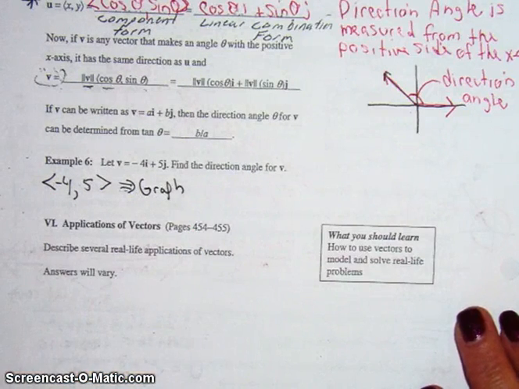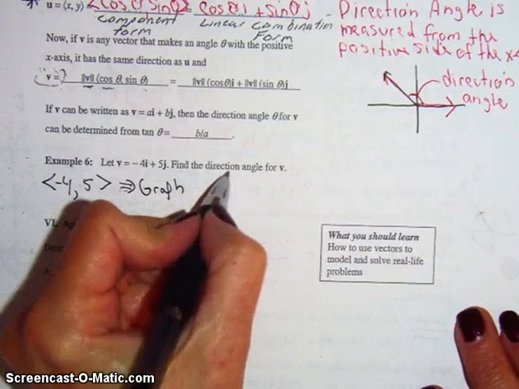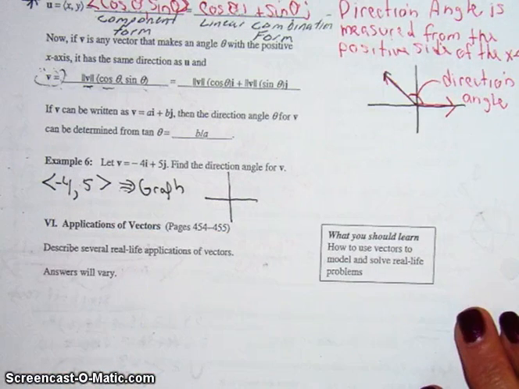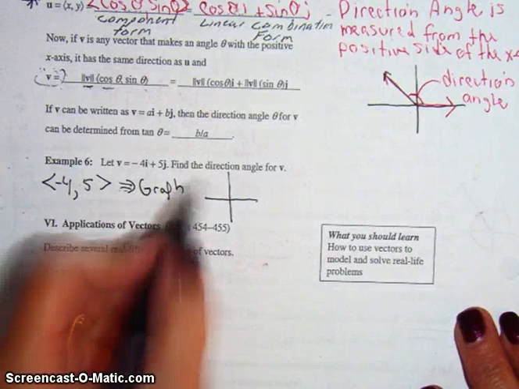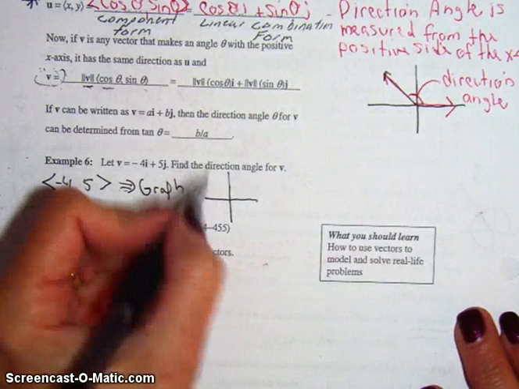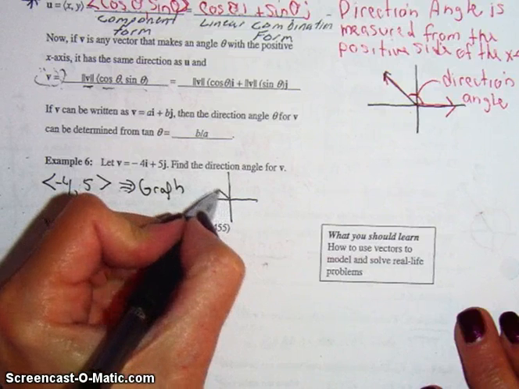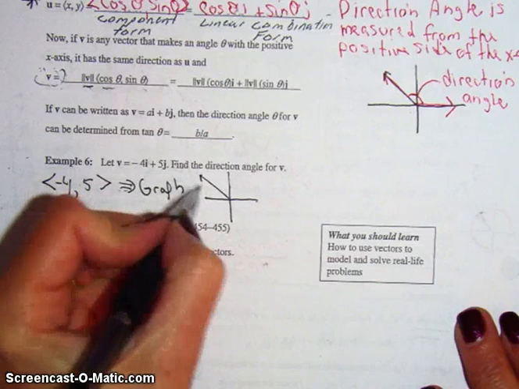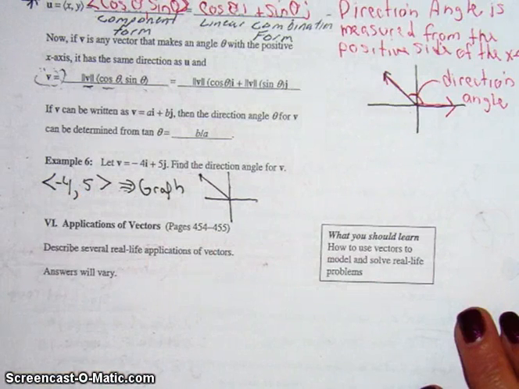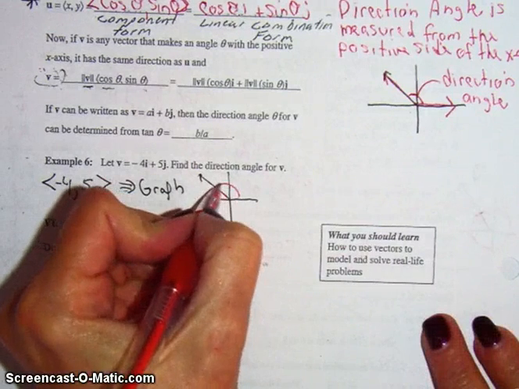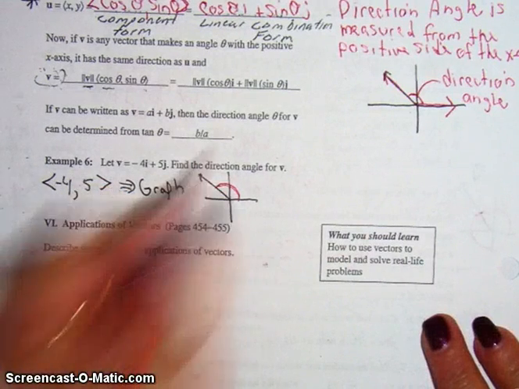Next step is to graph, as if you were graphing a point or a vector on the unit circle. So the vector negative 4, 5 is negative 4 to the left and 5 up. The direction angle is right there.